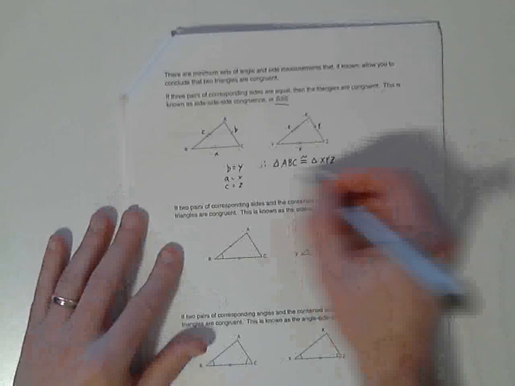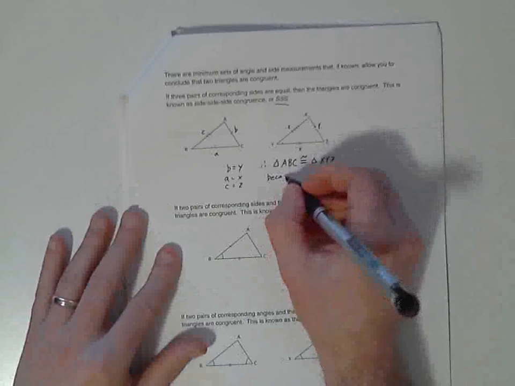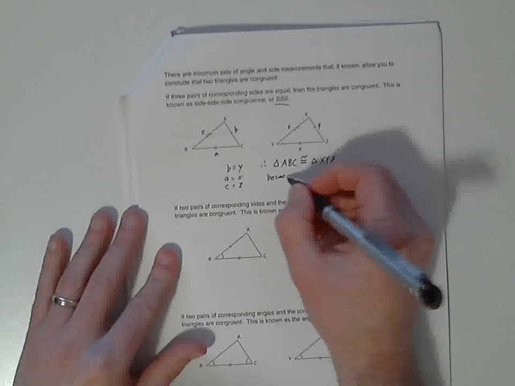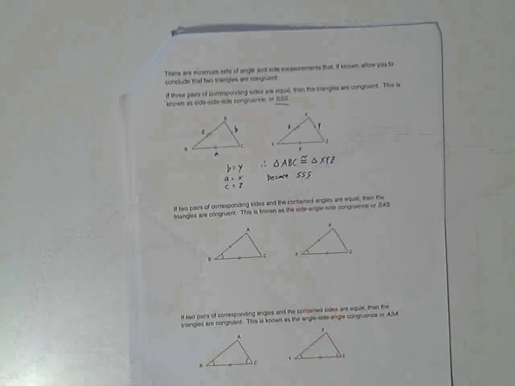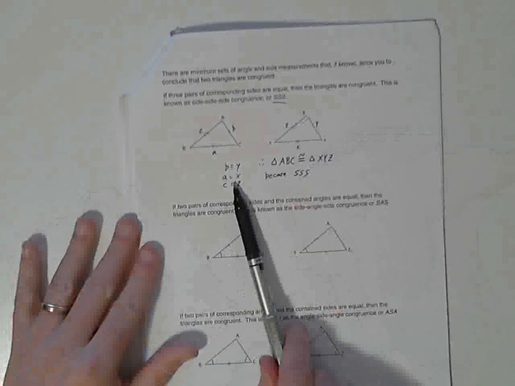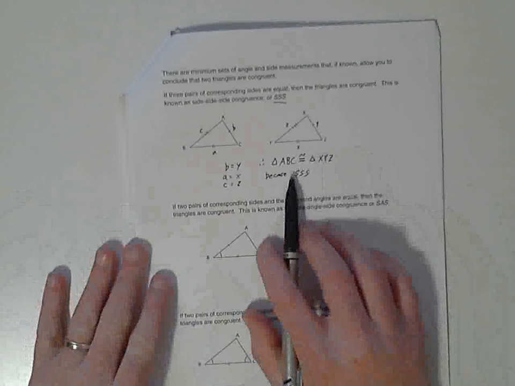Because, we could say because of rule SSS. So we've got our 3 side lengths. Because of rule SSS, these things are congruent with each other. So the language is really important.